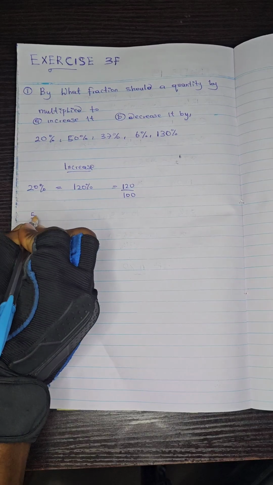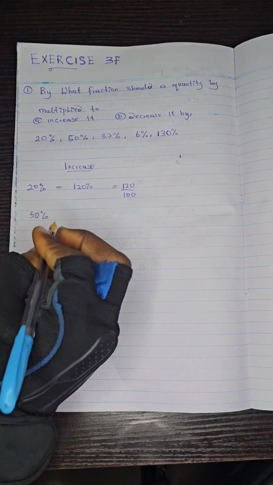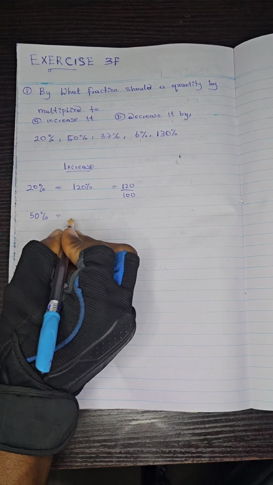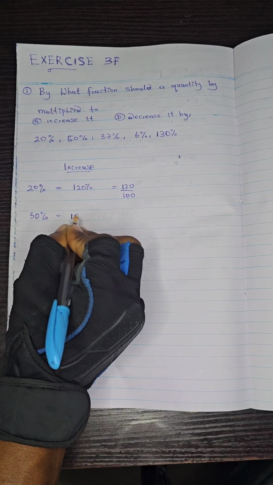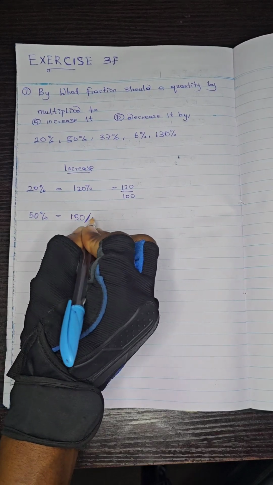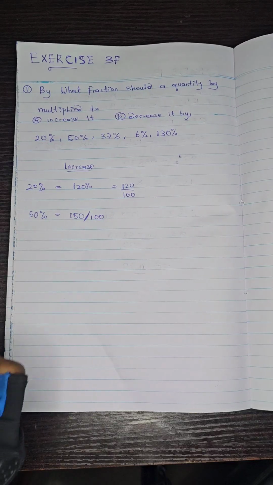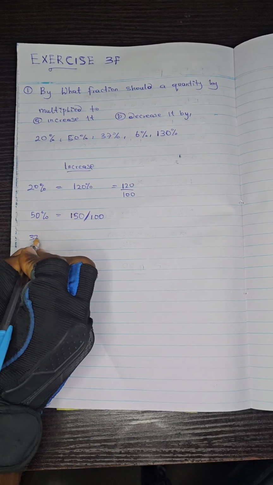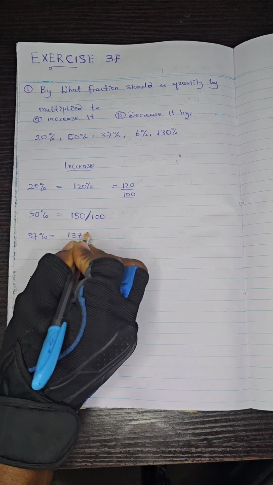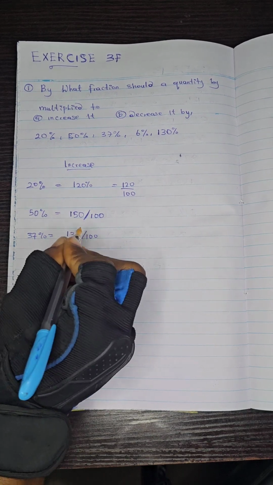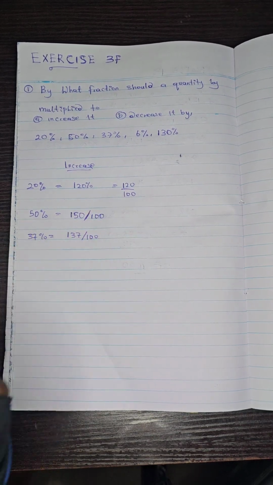Then for 50%, simply add it to 100. It will be 150 over what? 100. For 37%, when you add to 100, it will be 137 over what? 100. When you multiply any value by this, it will increase by this percent.